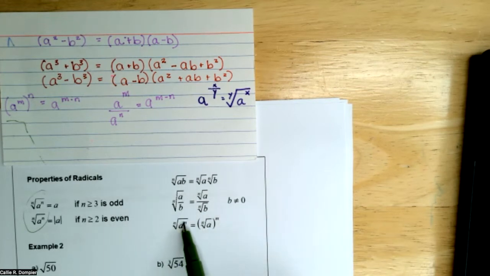And you can put the exponent outside of the radical if you want. So the nth root of a to the power of m is the same as the nth root of a all raised to the power of m.